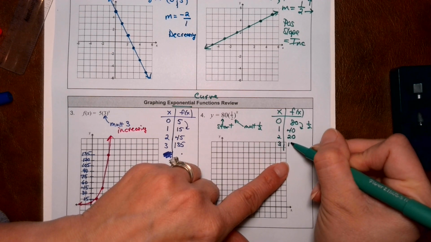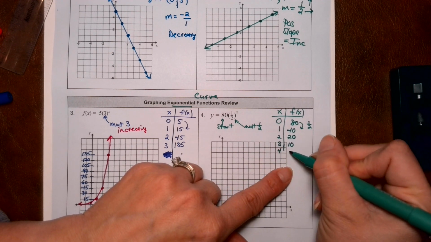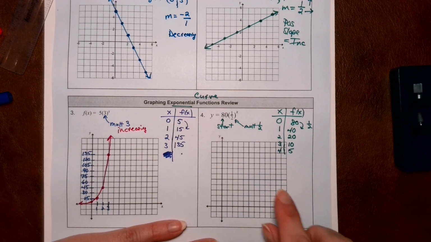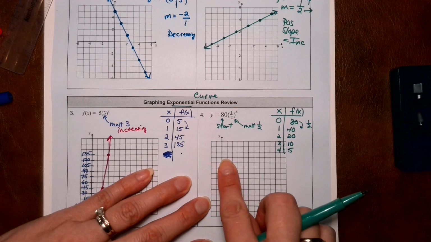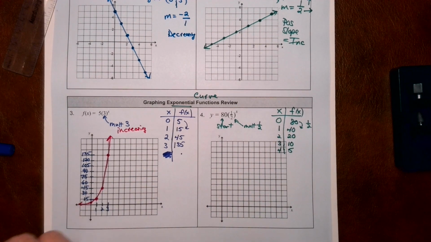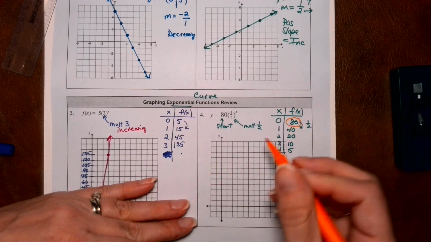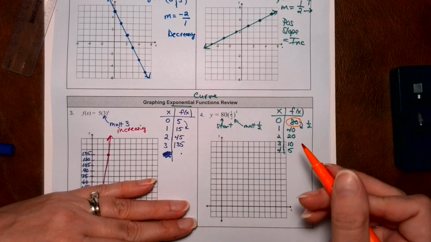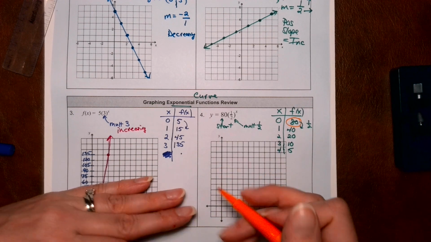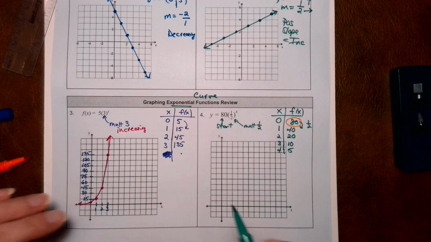3 would be 10. 4 would be 5. All right, so how high does this graph need to reach? The highest value that we have here is 80, and I need to get that on my paper. I see a lot of these are by tens. I think going by tens would be a good idea.